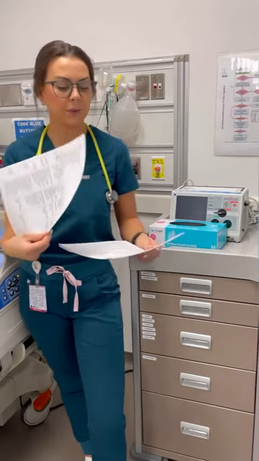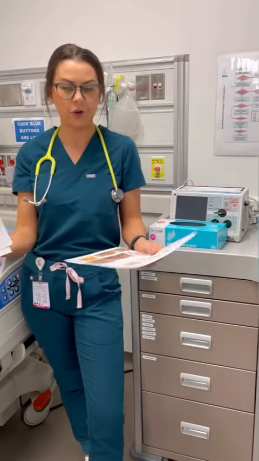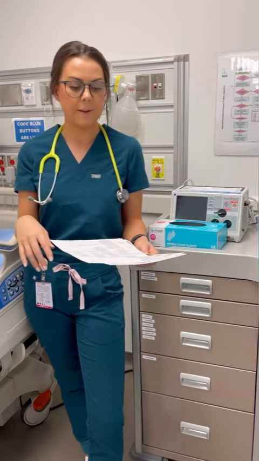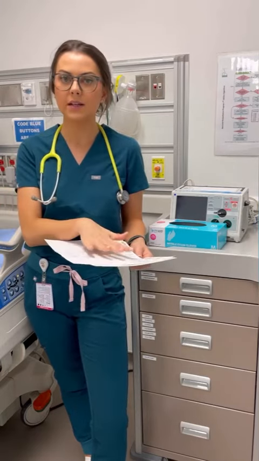So I highly recommend doing this for yourself for whichever placement you go into, especially if it's a more specialized placement, so cardiology, respirology, neurology, maternity. Definitely do something like this. I think it'll just ease your mind a lot.